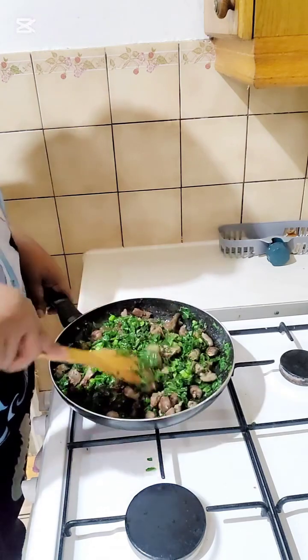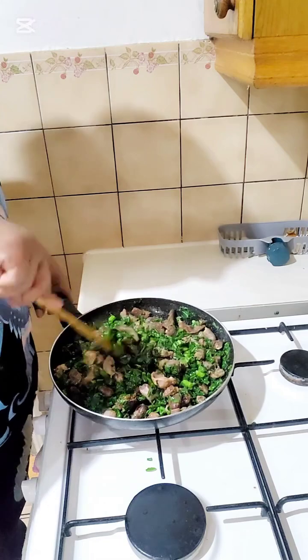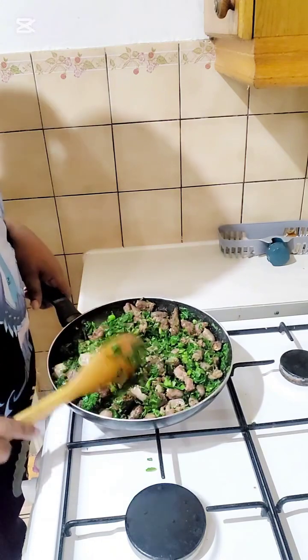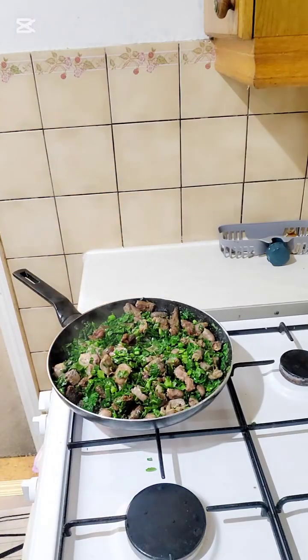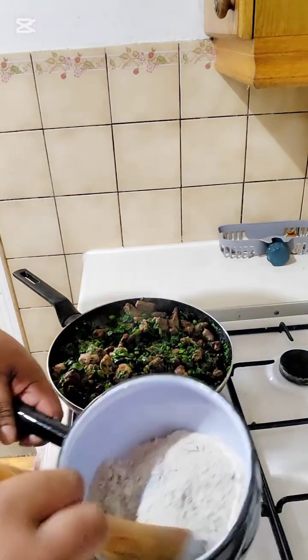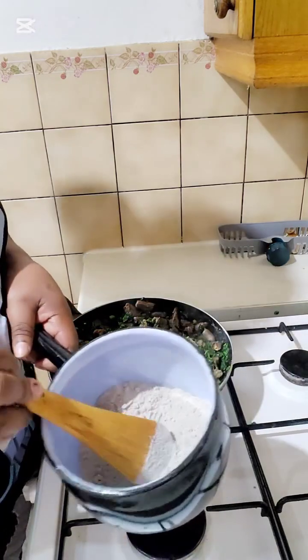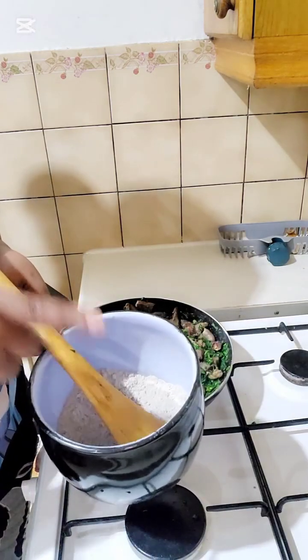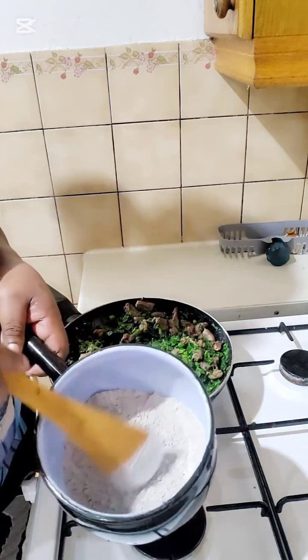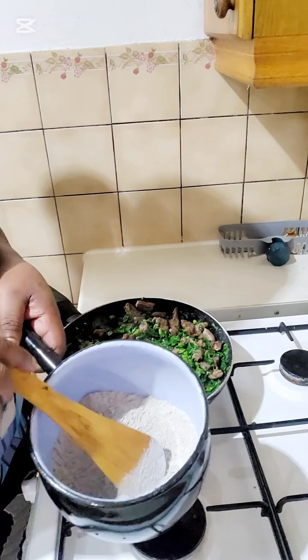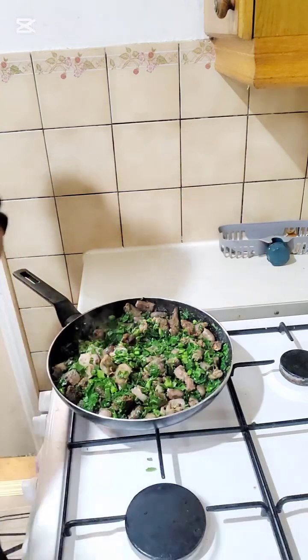So make sure that your vegetable is ripe, right? Make sure the vegetable is ripe. While this is ripening, I'm just gonna do my pap. This is what we call zhiyo, seSaturday zhiyo. Is it millet? Millet, sorghum, one of the two, right? I've already put it inside here. I'm just gonna put a little bit of cold water and then hot water, and then I put it on the stove.